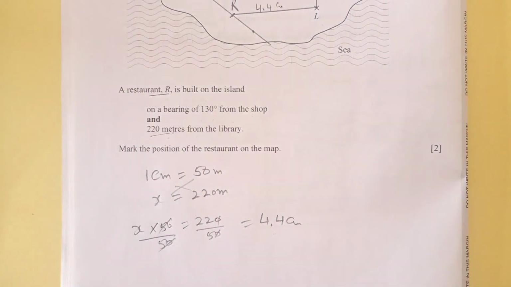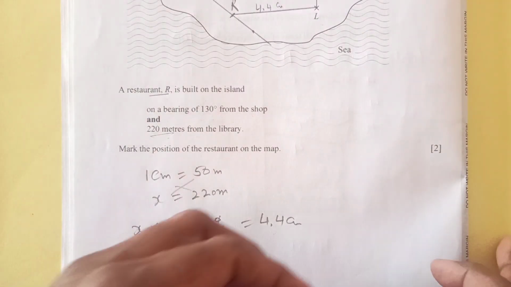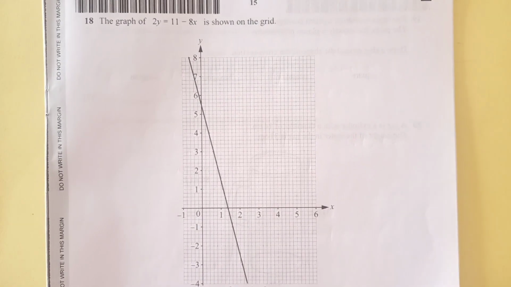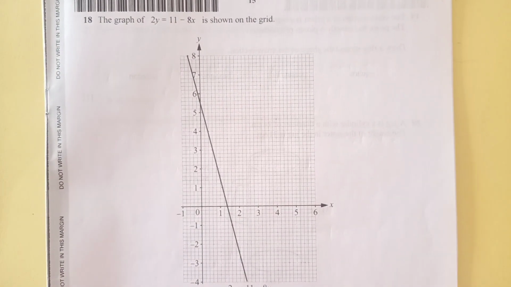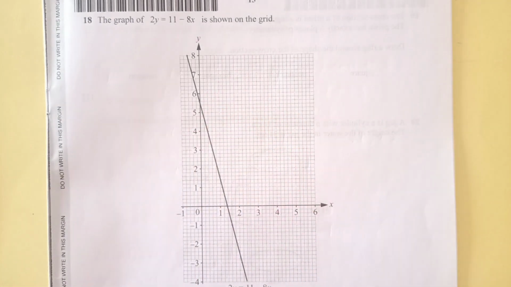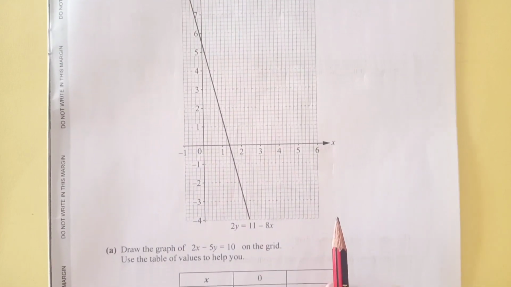Okay, now moving towards the next question, let's see what we have. Okay, so we have a graph here. The graph of 2y equals 11 minus 8x is shown on the grid. You can see this graph is shown on the grid here. So now this is a line graph.